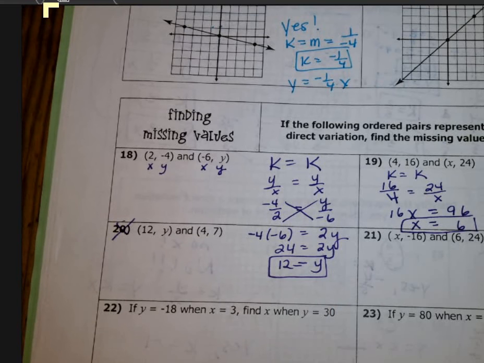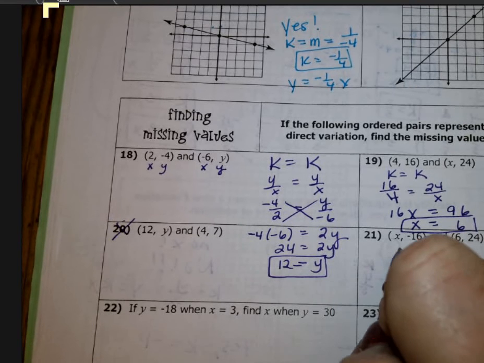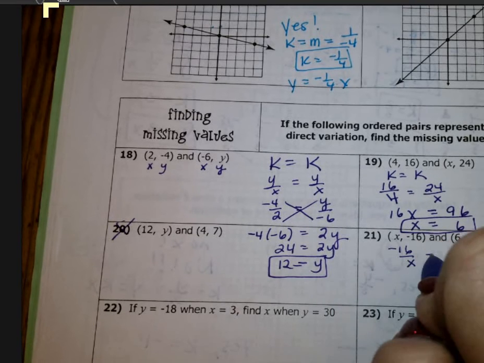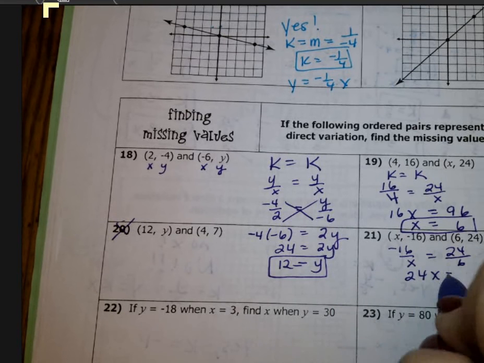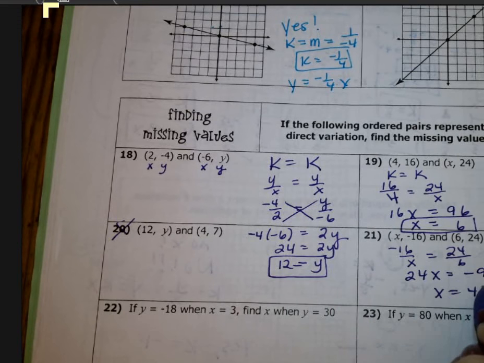Try number 21 on your own. Check your work when you are done.